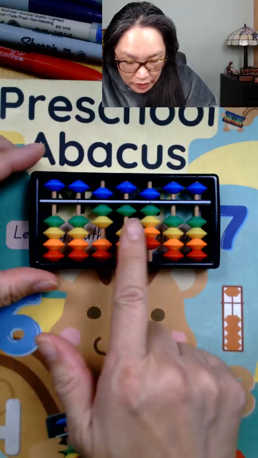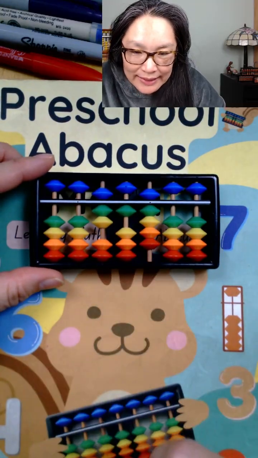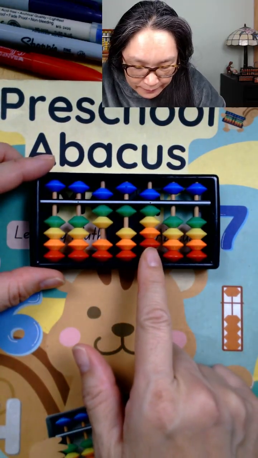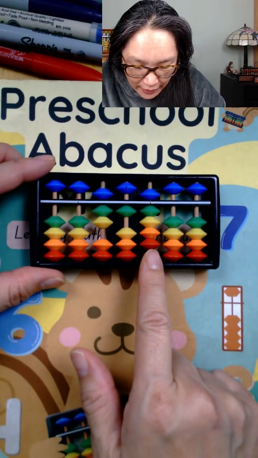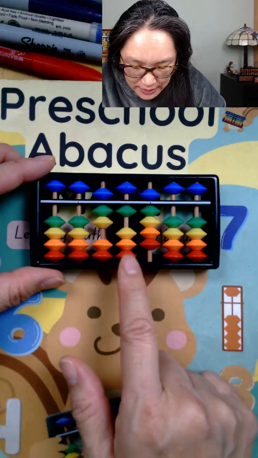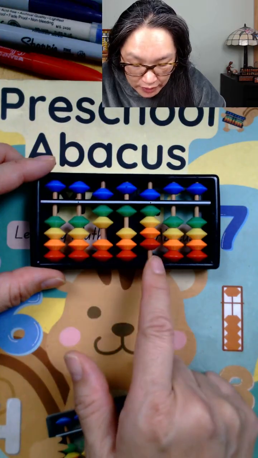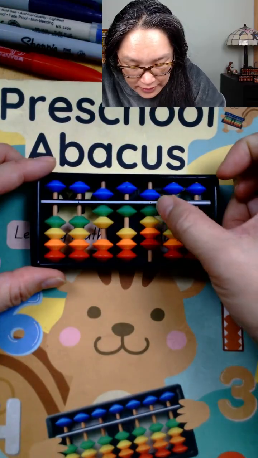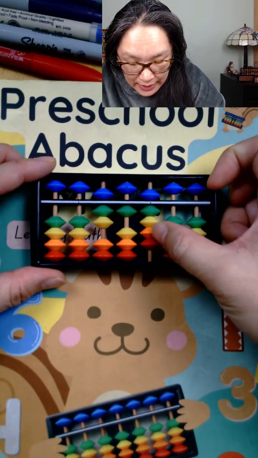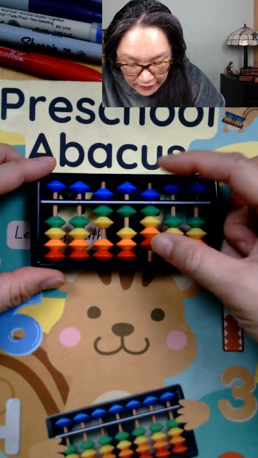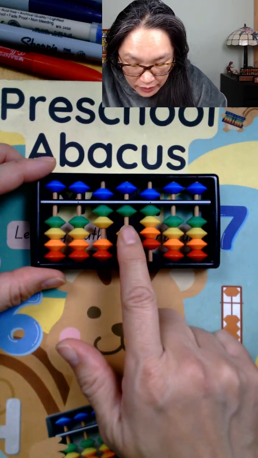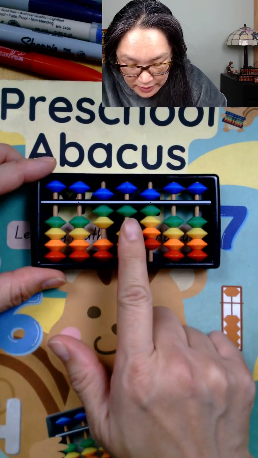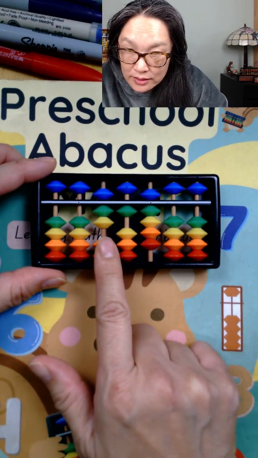Now, when we look at it, we have ones, tens, and our hundreds. So when we look at it, what number do we think this is? If we have 5, 6, 7, 8, 9, right? If this is 9, let me know in the chat what number you think this is, if this is our tens and this is our hundreds.